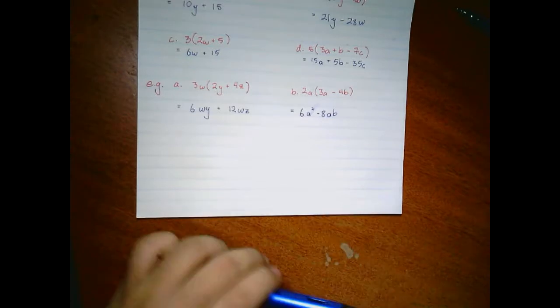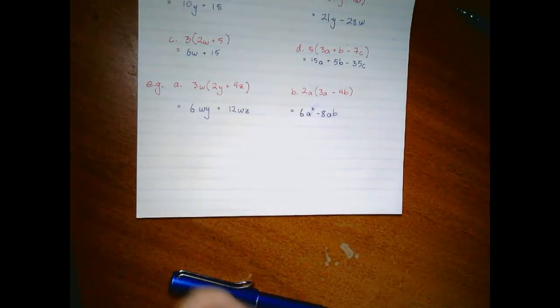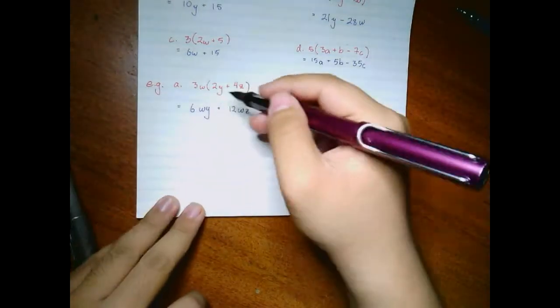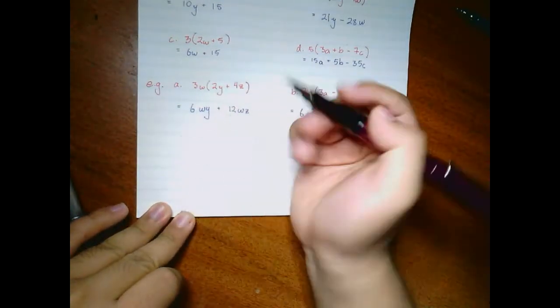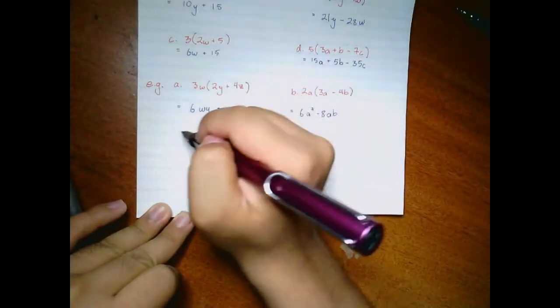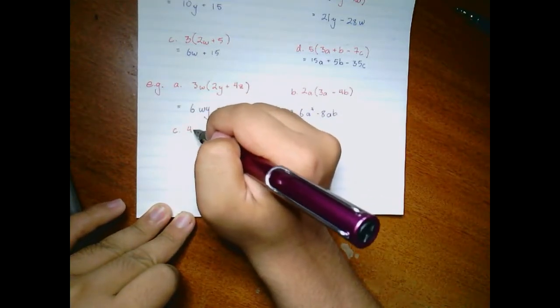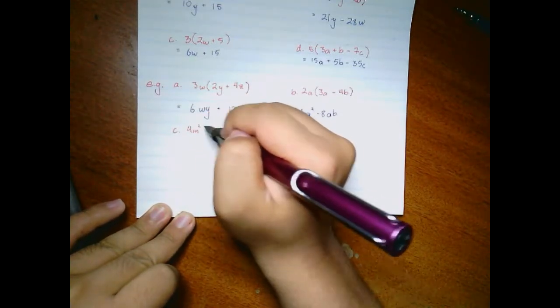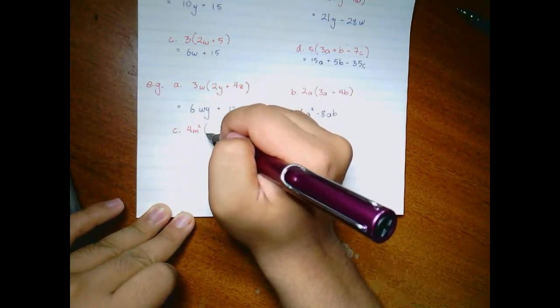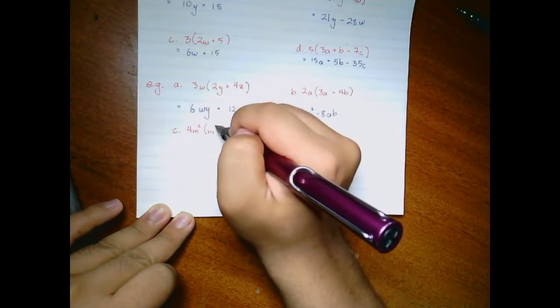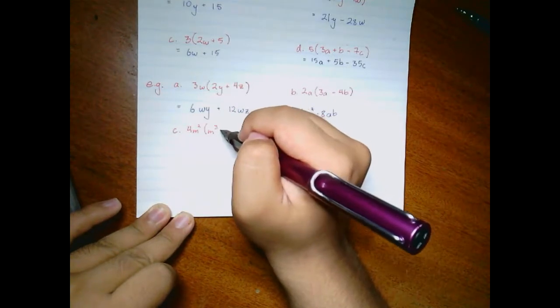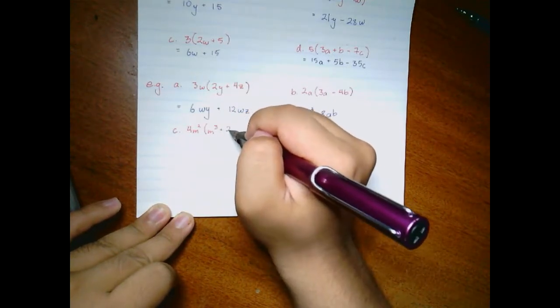Okay, so now let's take a look. We'll do another example. A slightly more complicated one. Example C. We'll make it 4m squared, open bracket, m cubed plus 2m to the 5th.